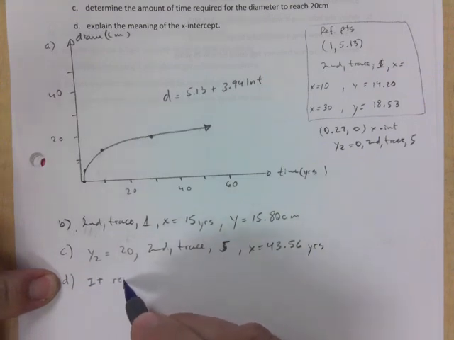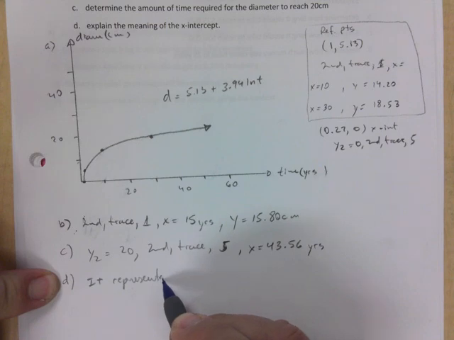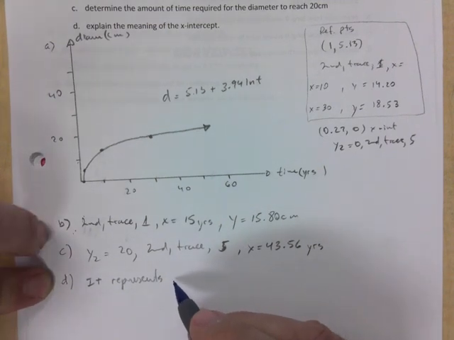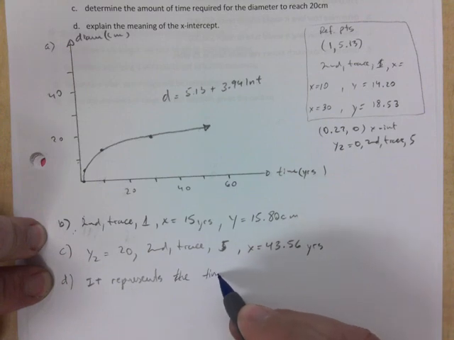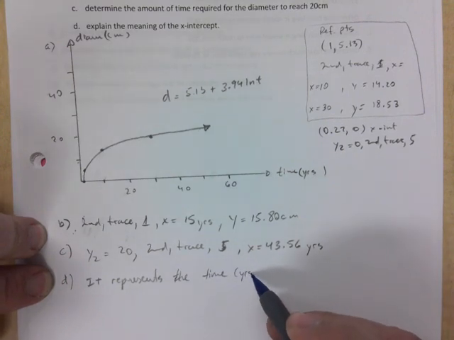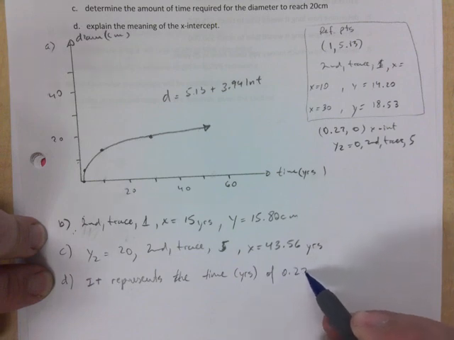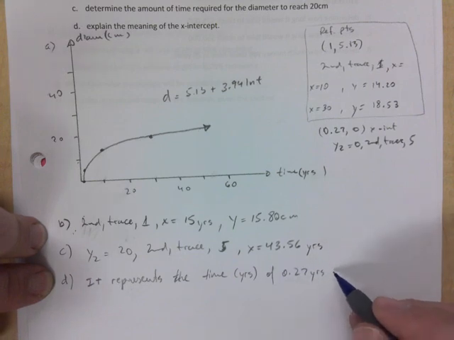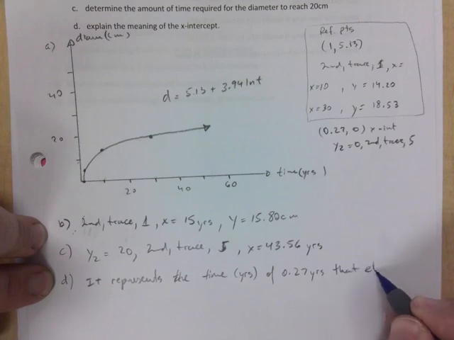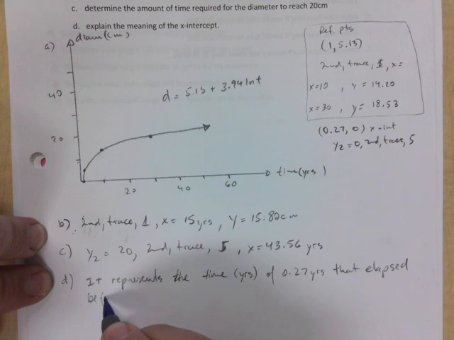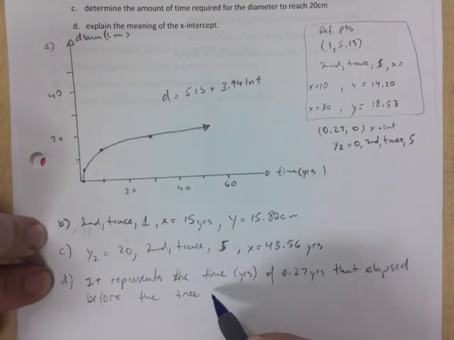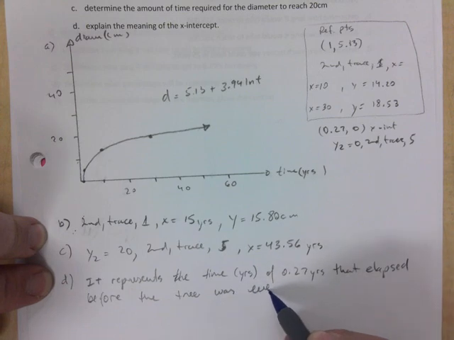It represents the time in years, right, of 0.27 years that elapsed before the tree was even visible.